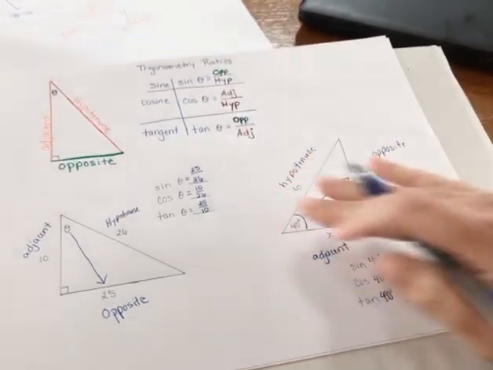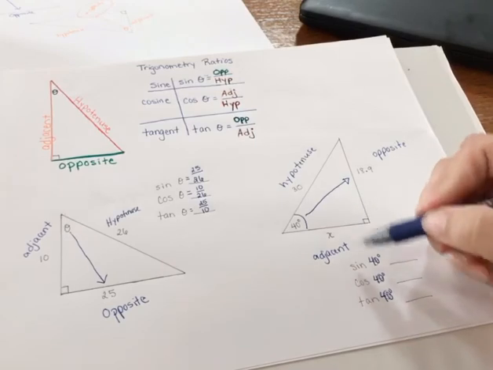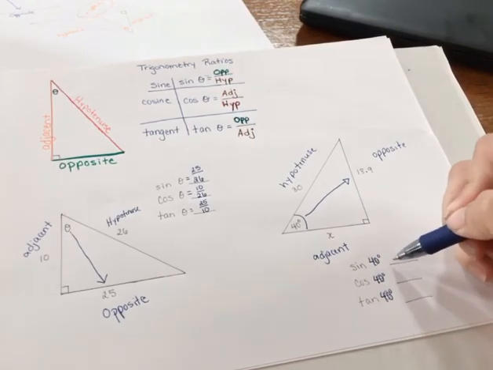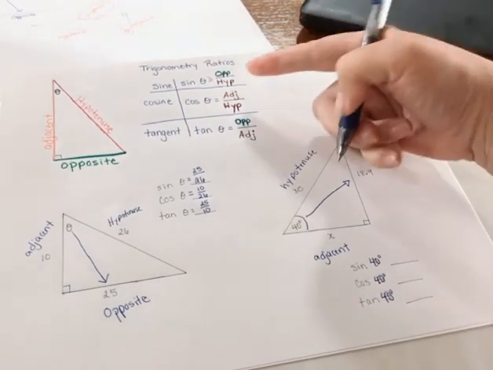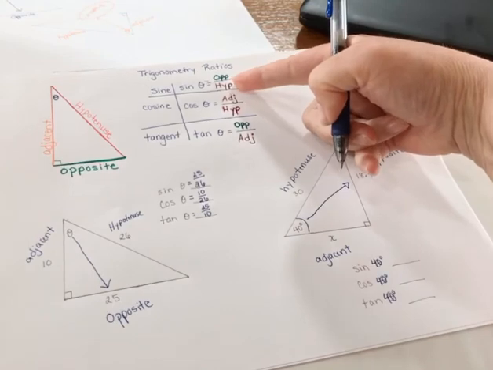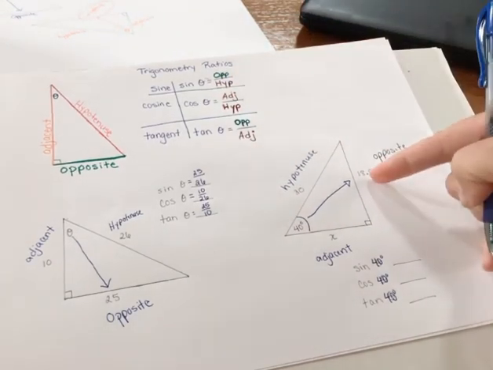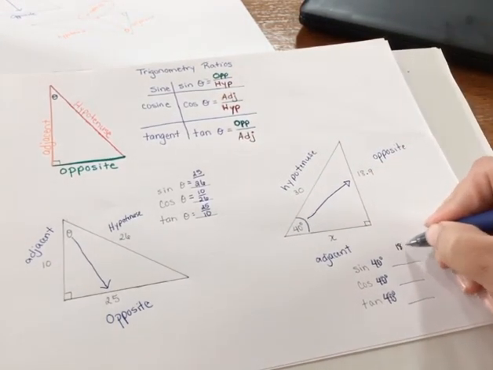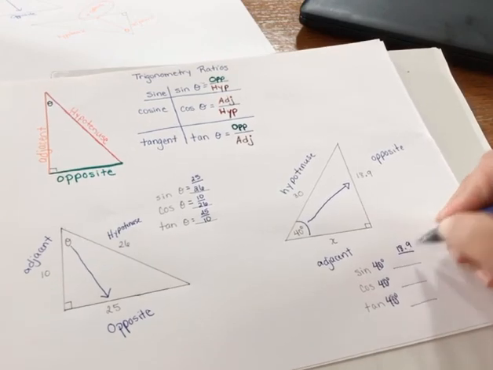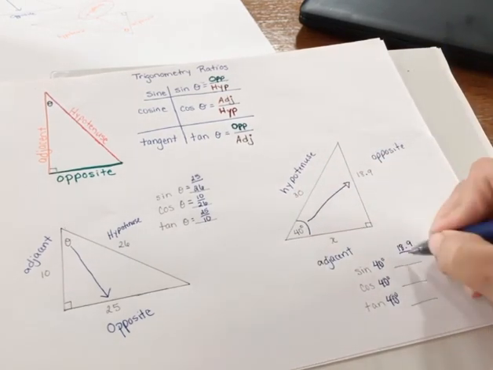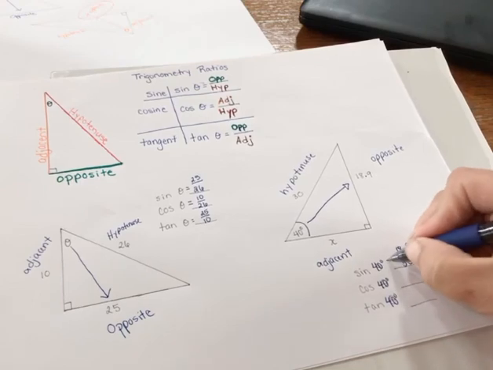Now that we know this, we can set up our ratios. The sine of 40 degrees is going to be the opposite divided by the hypotenuse. The opposite is 18.9 divided by the hypotenuse, which is 30. That's all you need to do.